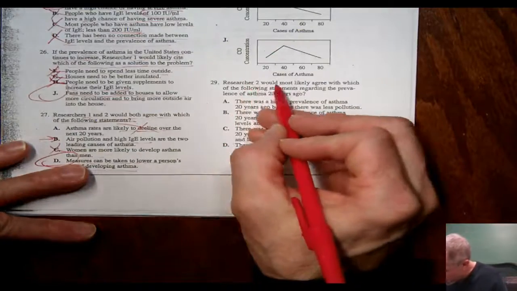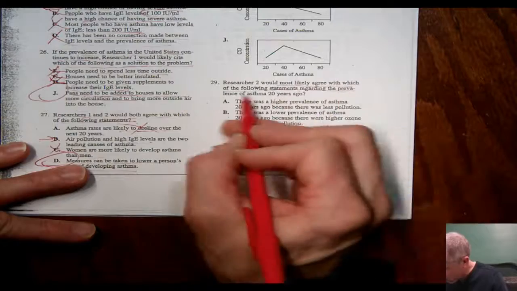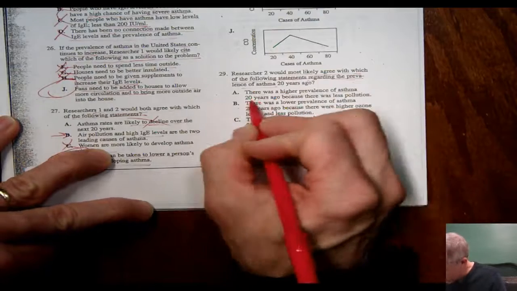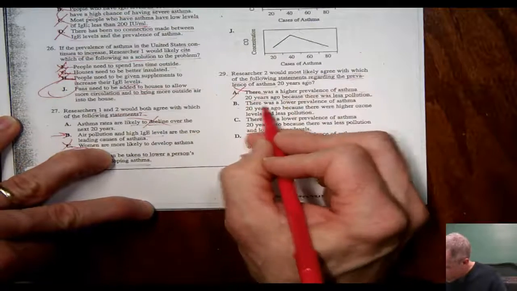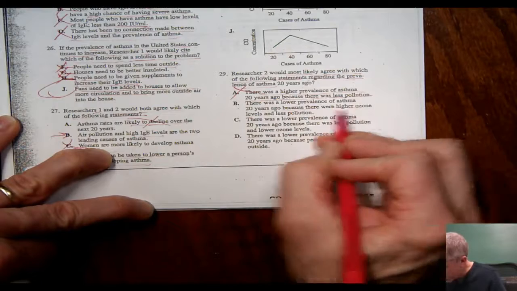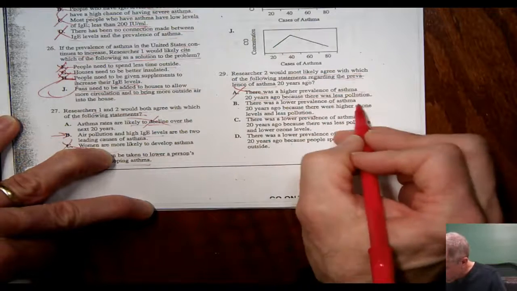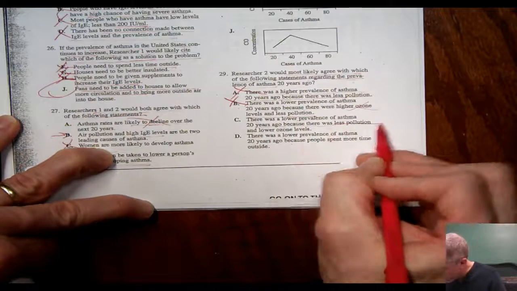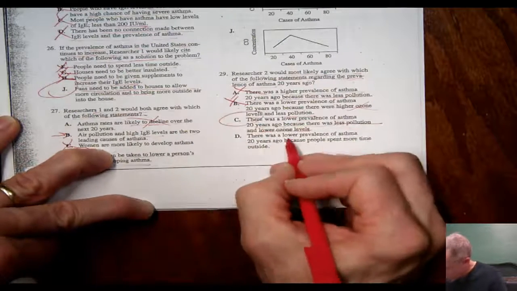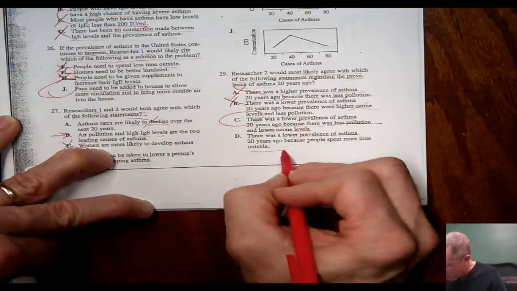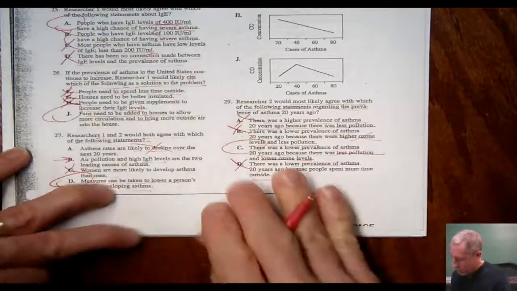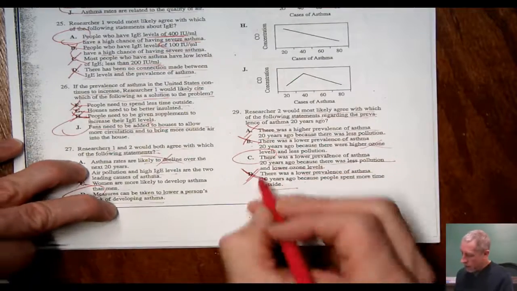Researcher 2 would most likely agree with which of the following statements regarding the prevalence of asthma 20 years ago. He's the pollution guy, so he's going to say less pollution 20 years ago was good. There was a higher prevalence of asthma 20 years ago because there was less pollution, not that. There's lower prevalence of asthma 20 years ago because there were higher ozone levels? No, there were less ozone. That's not that. Lower prevalence of asthma 20 years ago because there was less pollution and lower ozone. Yeah, I like that. Lower prevalence of asthma because people spent more time outside. No, he wouldn't have agreed with that. He was thinking it was about being outside.